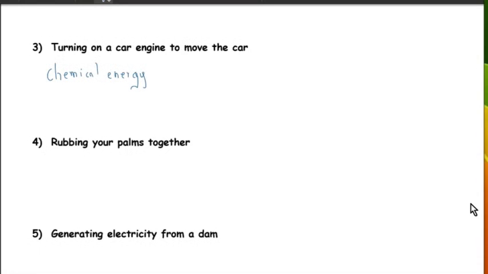That is stored in the fuel, and then this is then converted into mechanical energy. So if you want to be very specific, then you can state kinetic energy, because kinetic energy is a form of mechanical energy. So let's state mechanical energy. Okay, so this is the main energy transformation that takes place when you start a car.